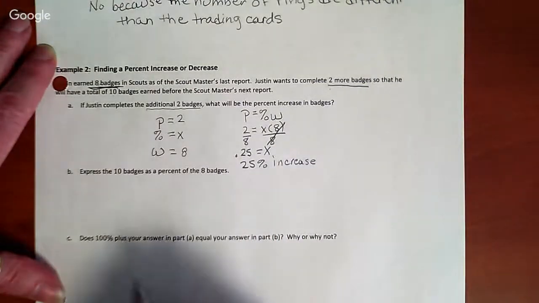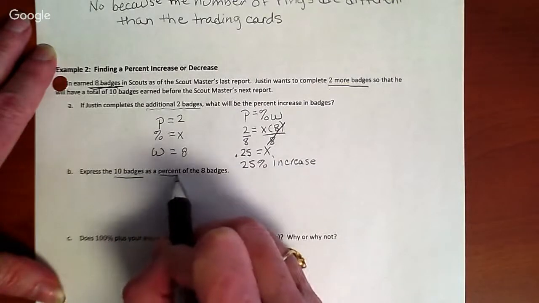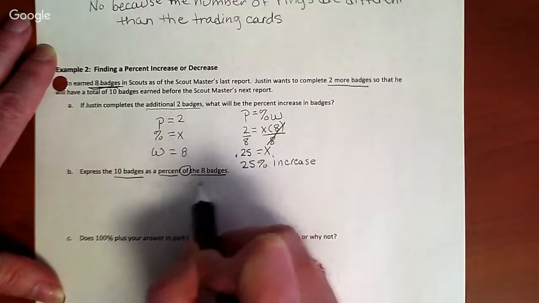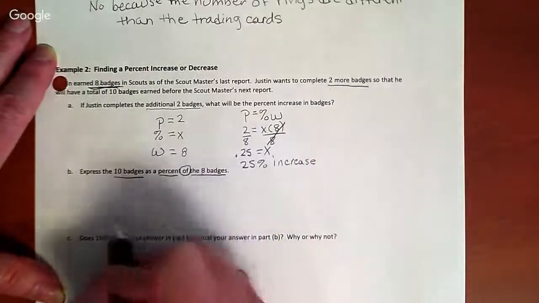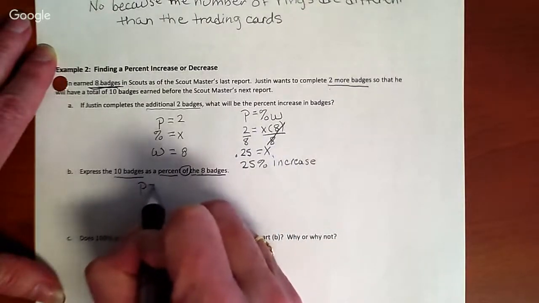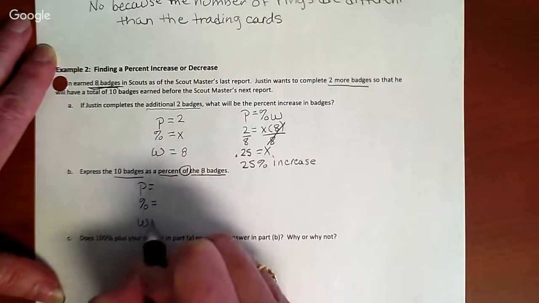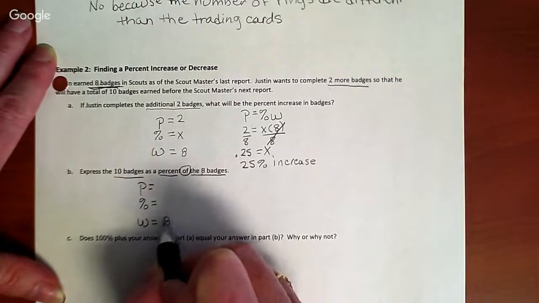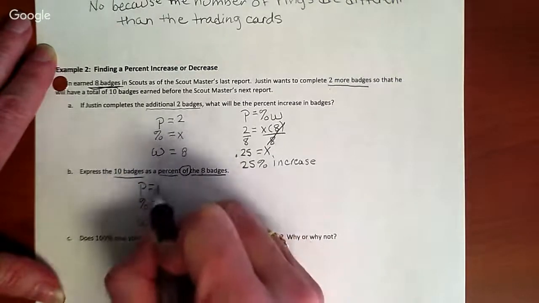Now the next question says to express the 10 badges as a percent. Remember that word of the 8 badges, because that of tells us what our W is for this particular problem. So we have P equals percent times W. So our W is the 8 badges. We are looking for a percent, which means our 10 is our part.